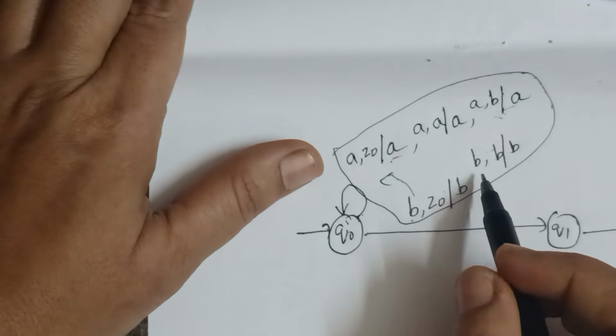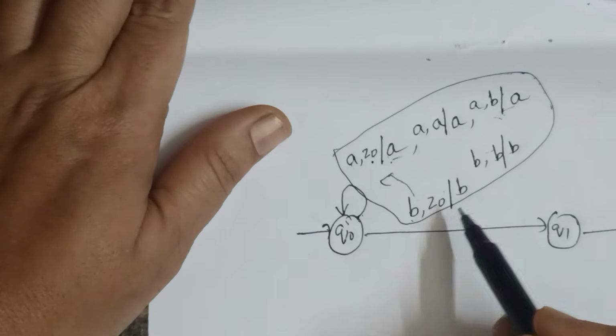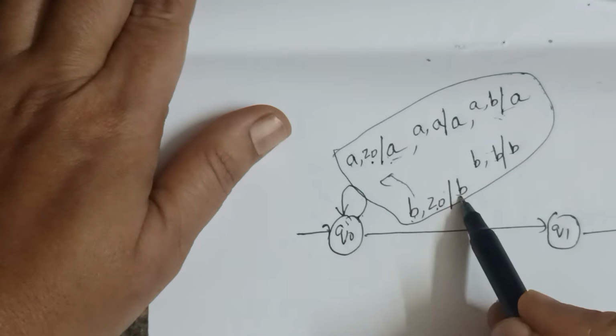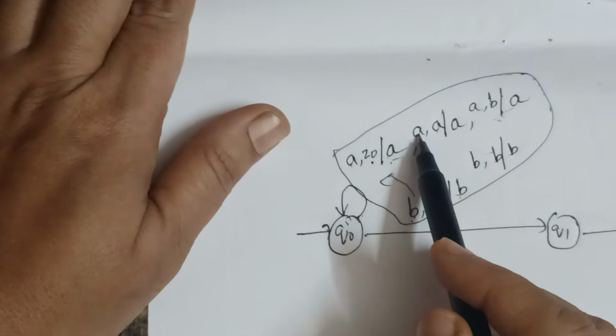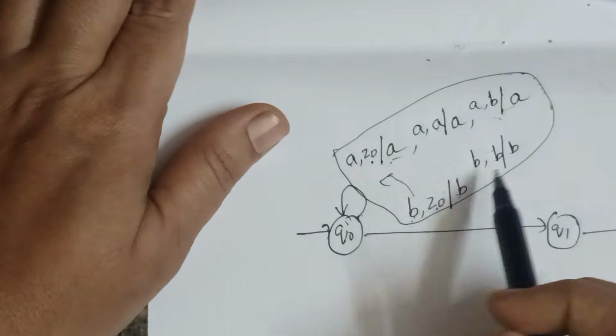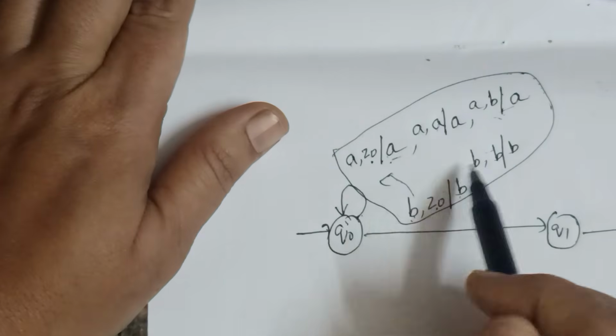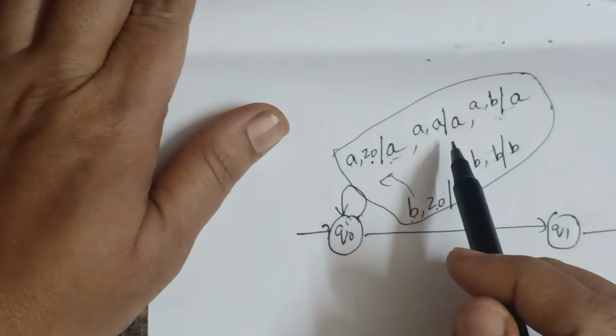It will be remaining in the same state. Top of the stack is Z0. If I push A, it will be A. Top of the stack is Z0. If I push B, it should be B. If it is A, if I push A, top of the stack is A. If it is B, if I push A. So all A's and B's, AA's, BB's, AB's, BA's should be pushed into the stack.